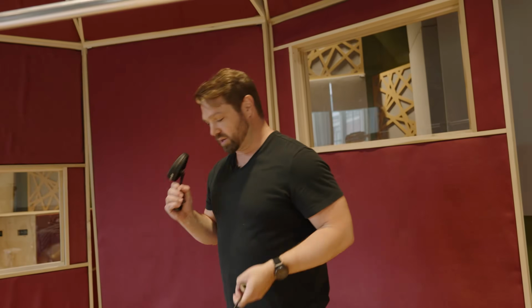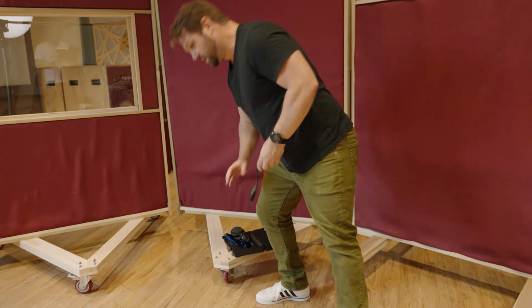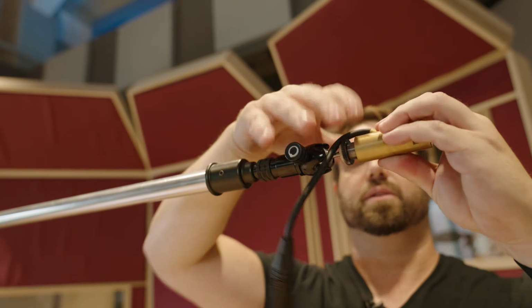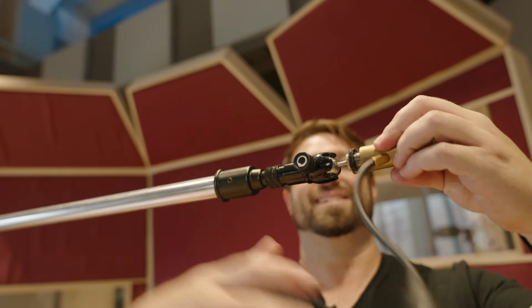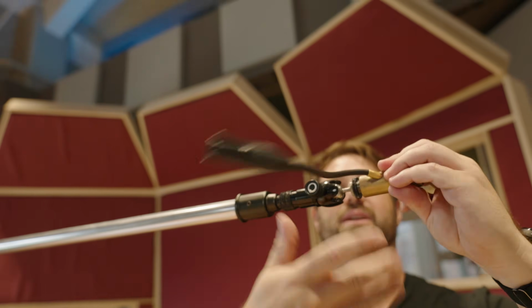But again, always set your microphones aside and put your clip on first. Threading the wrong way because I'm smart. I'm doing this all backwards today.